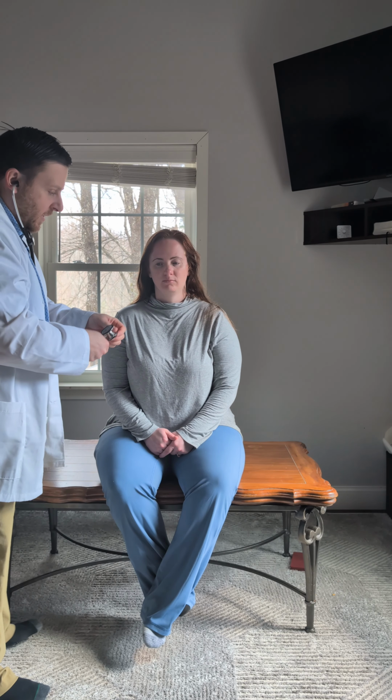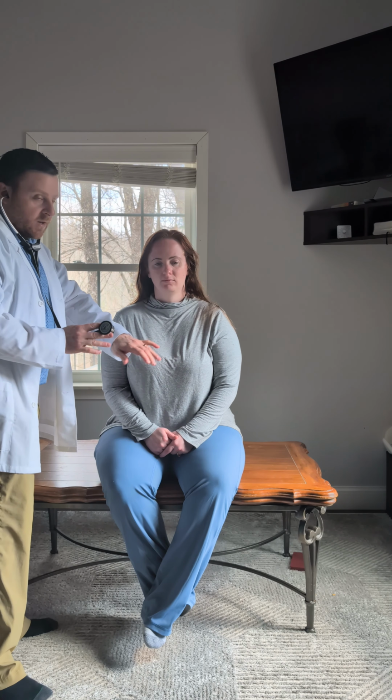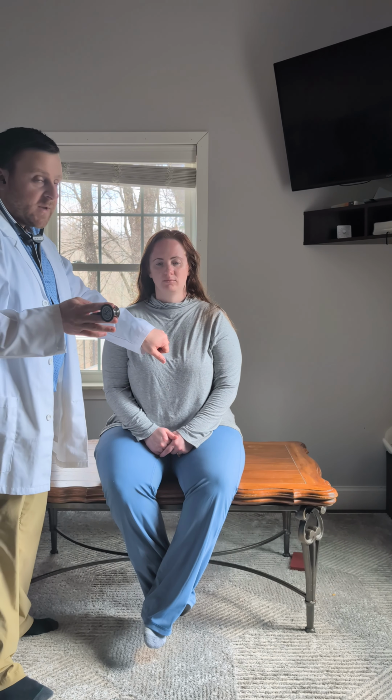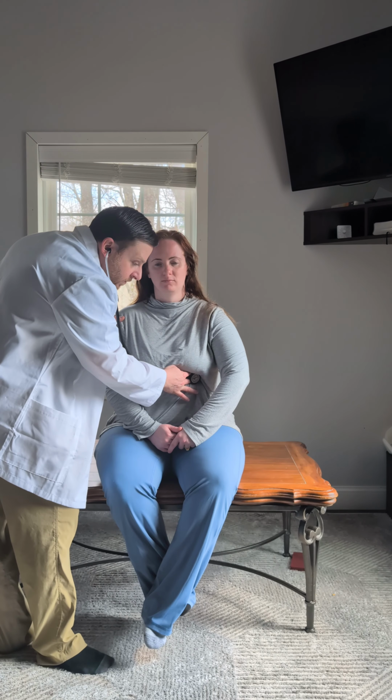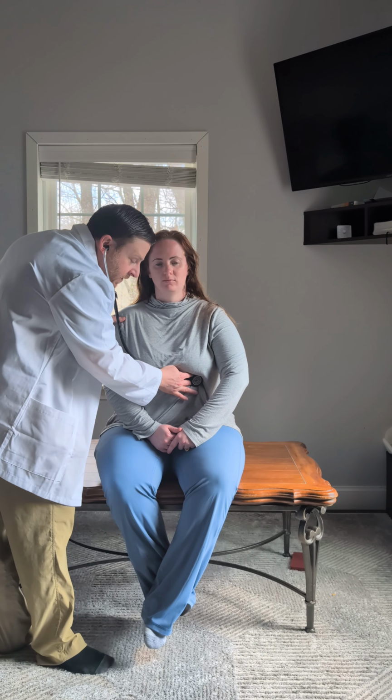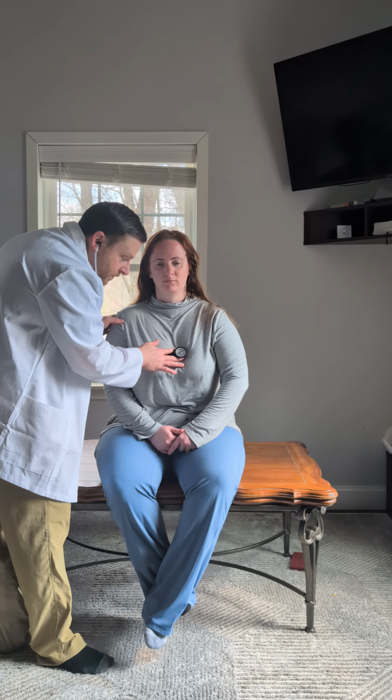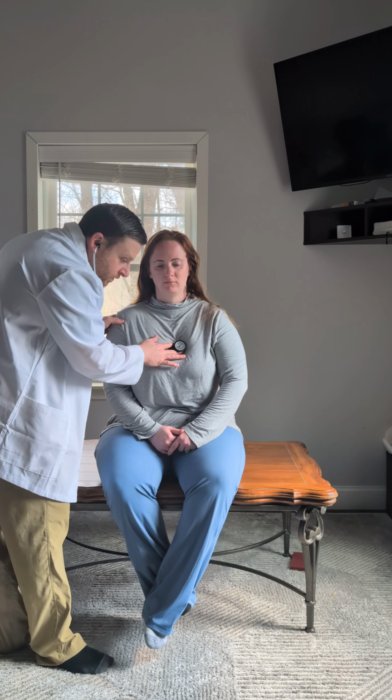S1's louder than S2. We're going to go ahead and switch to the bell of my stethoscope. This helps me to hear any low pitch sounds, S3 or S4, and the additional heart sounds. So I'll do the apex of her heart, and then interspaces 4 and 5, and the left sternal border. All right, I don't hear any S3 or S4.